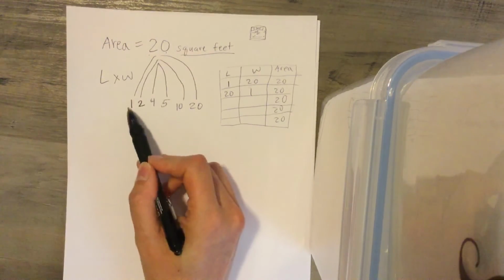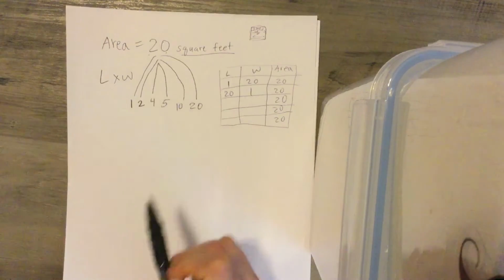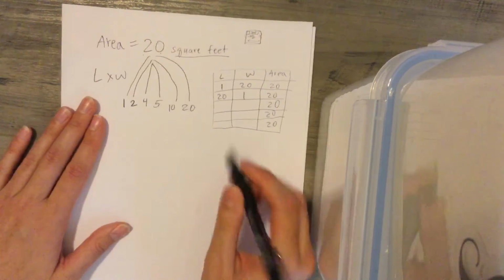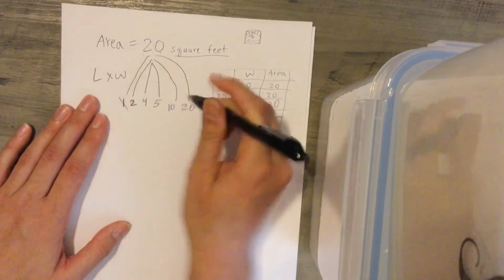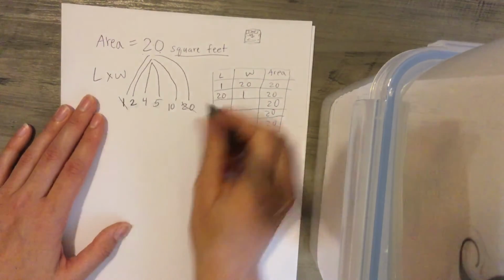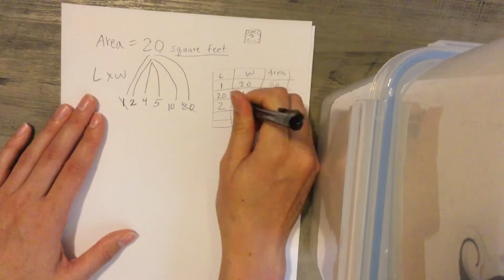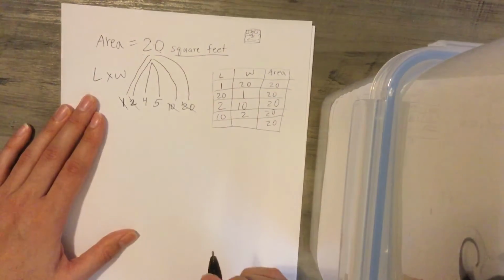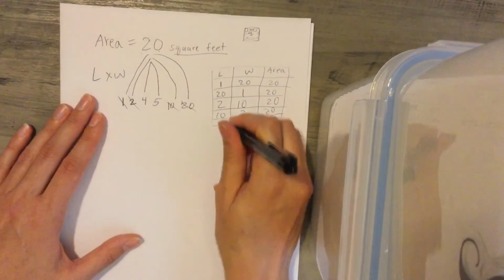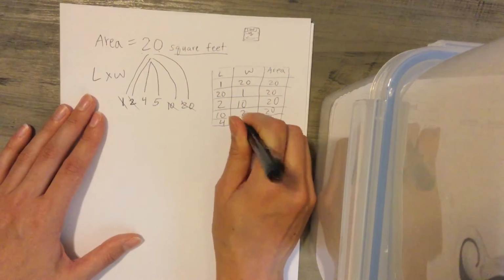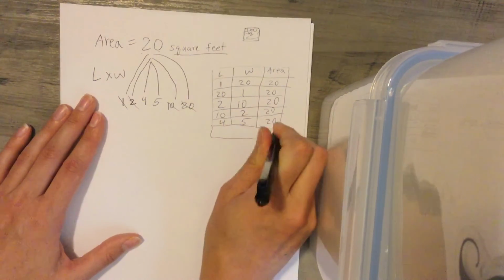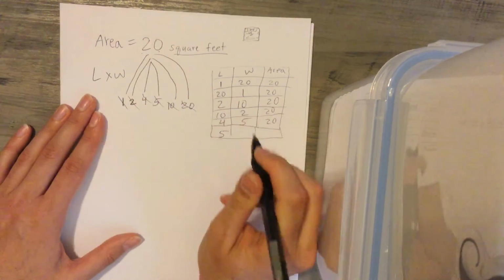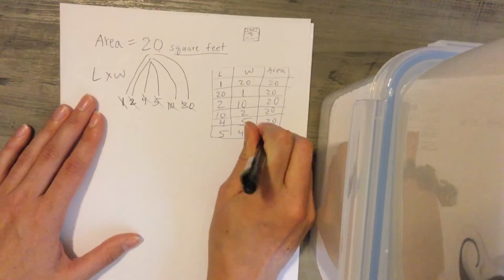See how I did these in order? 1, 2, 4, 5, 10, 20. Okay, so I'm just going to fill in the rest of my chart here with all these answers that are possibilities. So we did 1 and 20 already. Let's do 2 and 10. So the length could be 2, the width could be 10, or I could switch it, 10 and 2. All right, and my last one we have length could be 4, width could be 5, or we could switch it. Length could be 5, width could be 4, and it would still give you 20.